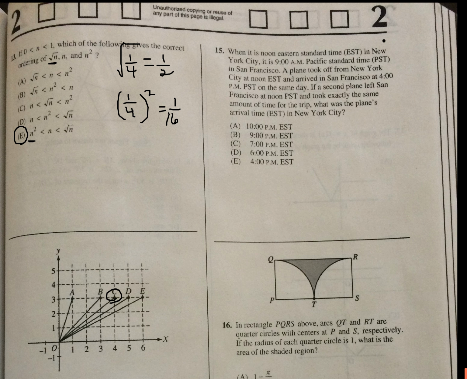All right, here's one of my favorite problems. Actually, it's not, because it messes with your mind so much, and it's probably going to be hard for me to explain. When it's noon Eastern Standard Time in New York City, it's 9 a.m. Pacific Standard Time. You guys know that. Like here at my house, it's about 12, so it's going to be 3 hours earlier in California, so it's going to be 9. It's always like that. A plane took off from New York at noon, arrived at San Francisco at 4 on the same day.